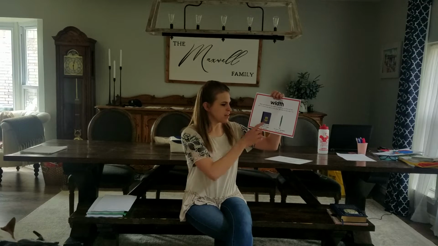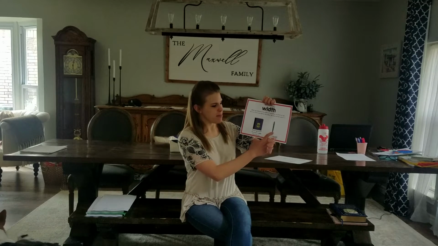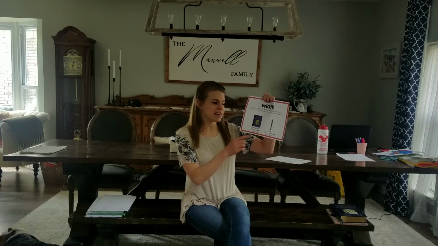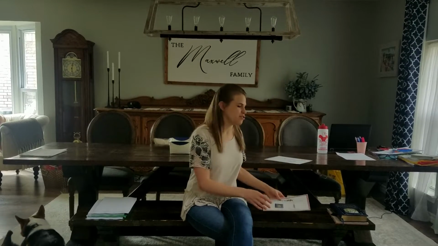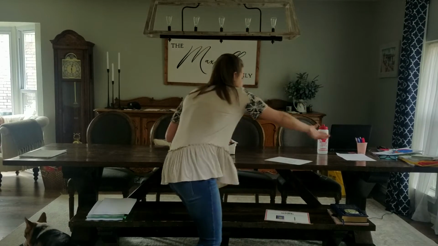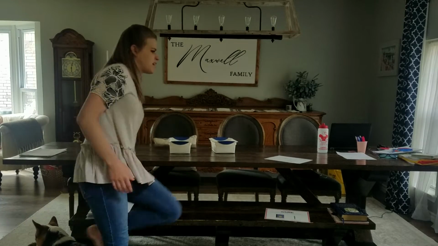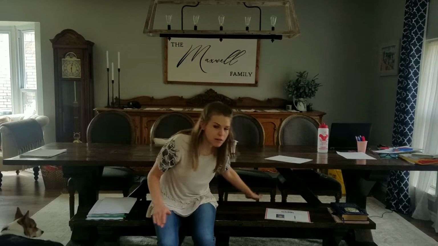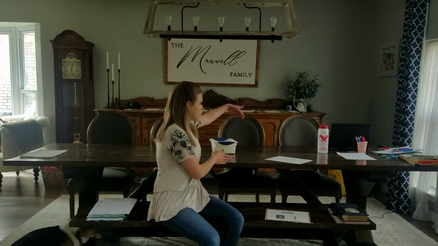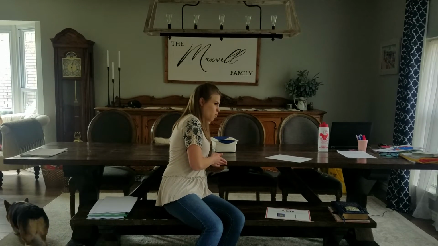So here it's giving you two examples. It says, this book is wider than the pen, and the pen is narrower than the book. It has less space from one side to the other, and this one has more space from one side to the other. If you're measuring furniture around your house, you can measure length. The length is like how long this table is. The height is how tall the table is, and the width would be how much space there is from one side of the table to the other side of the table. How much space does that take up?